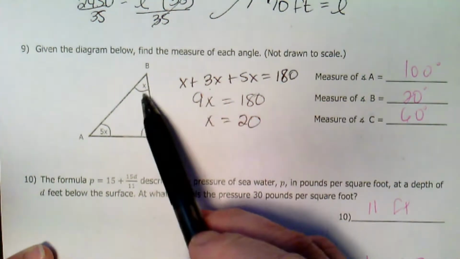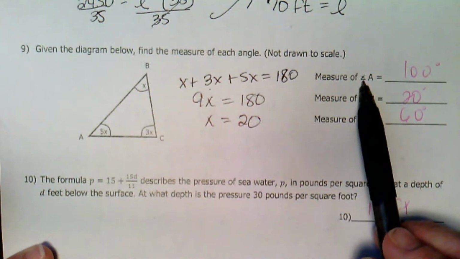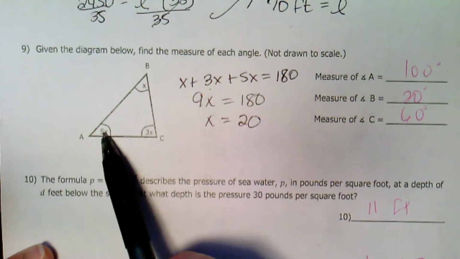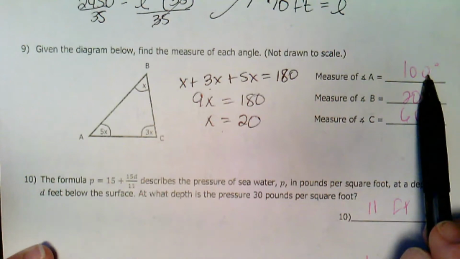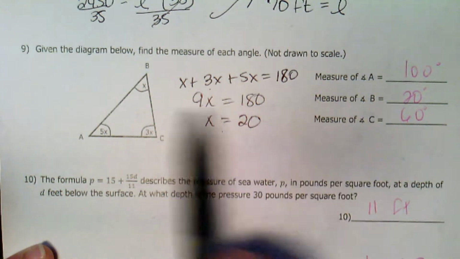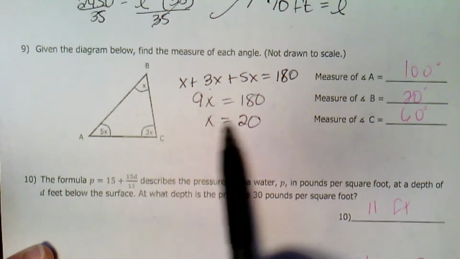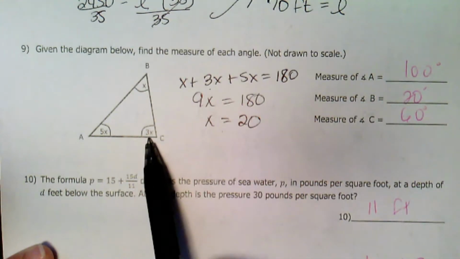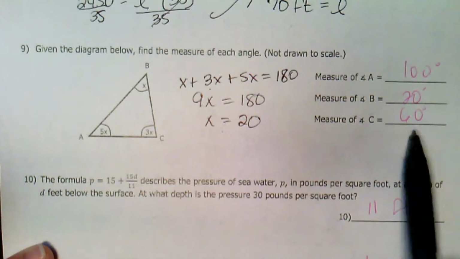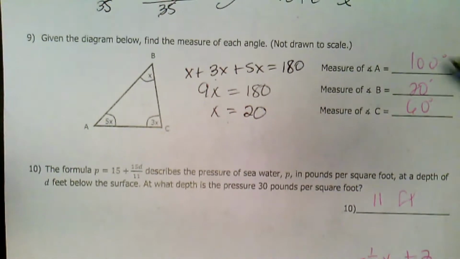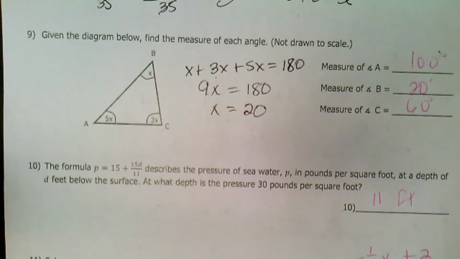Now we're going to go back over. So the measure of angle A is 5 times whatever our x is. So 5 times 20 is 100. Angle B is just x, so x was 20. And angle C is 3 times whatever our x was, so 60 degrees. And then those should add up to 180 if you did it correctly.